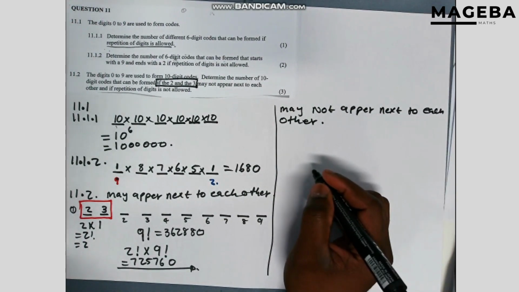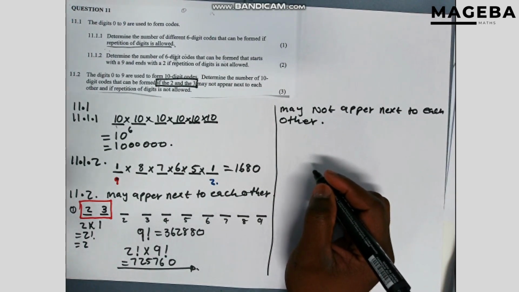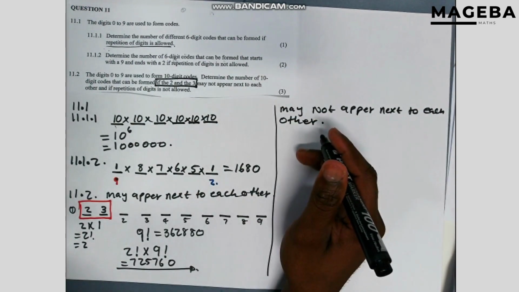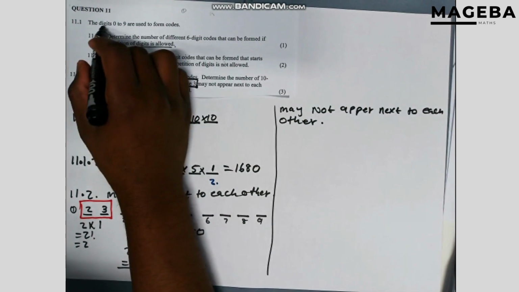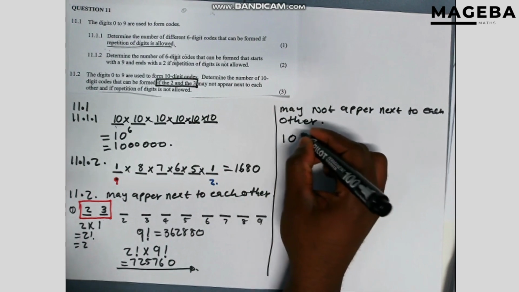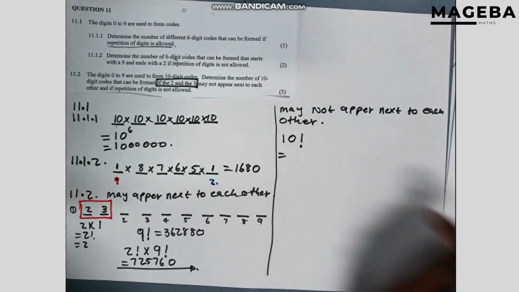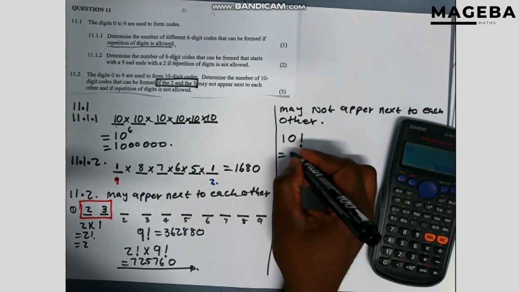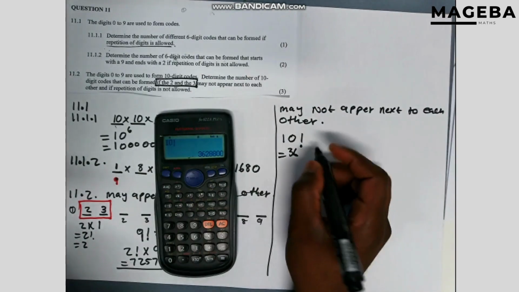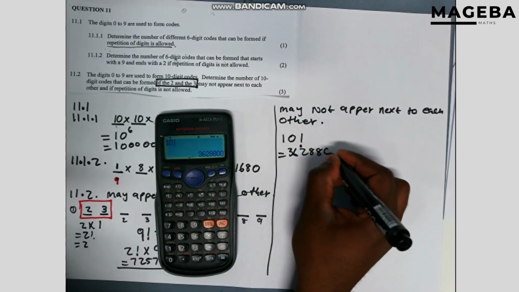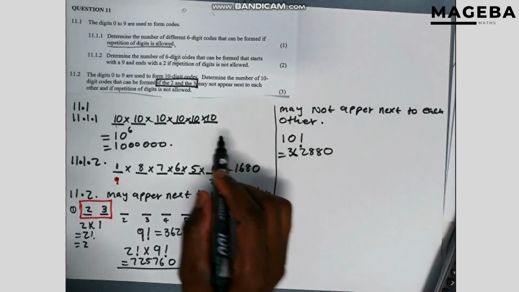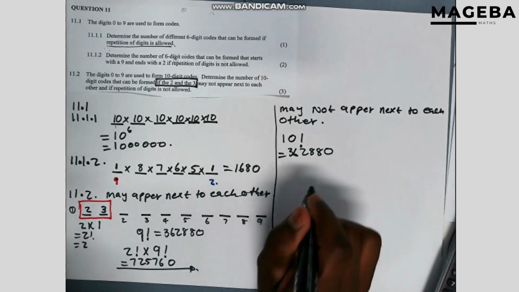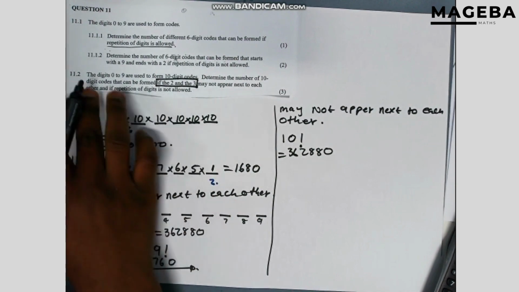First thing we need to do is find the arrangement of these digits from 0 to 9. How many digits does this code have? There are 10. So you must find the arrangement of 10 factorial. That's the first thing we need to find, which gives us 3,628,800. We have 10 digits, so we must first find the arrangement of the code of all the numbers that we have here.